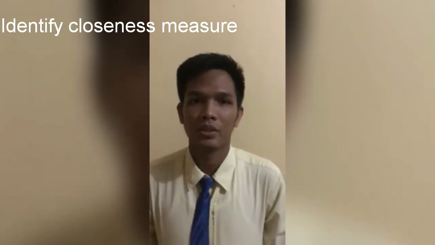Identify closeness measure. At this stage, we need to measure the importance of having any pair of departments in close proximity to one another. There are two simple tools that can be used for this purpose. The first one is the from-to matrix and the REL chart. Both provide a measure of importance of having any pair of resources, such as work centers or departments, close together.